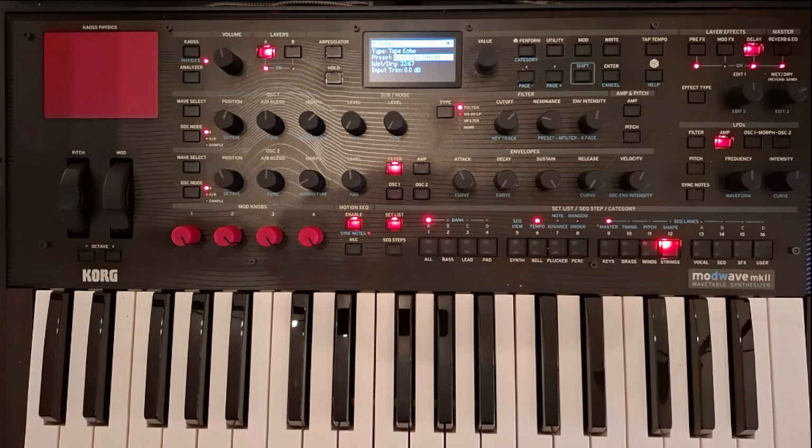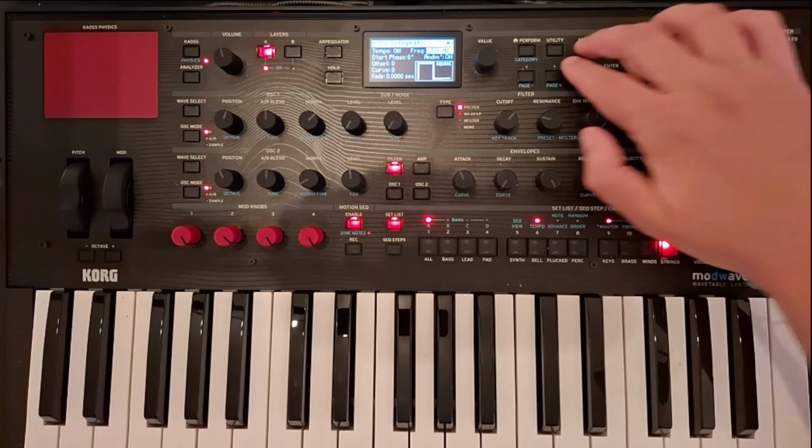Now, another interesting trick that I like to do is to change the speeds of the LFOs, the frequency speed here. So let's make a mod for that as well. And let's use the mod wheel for that.